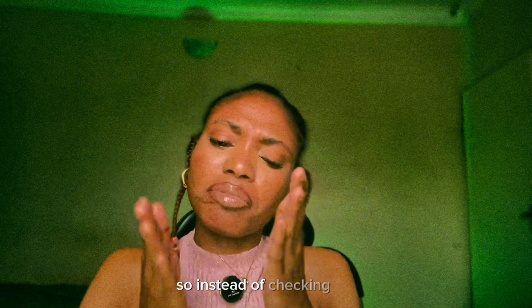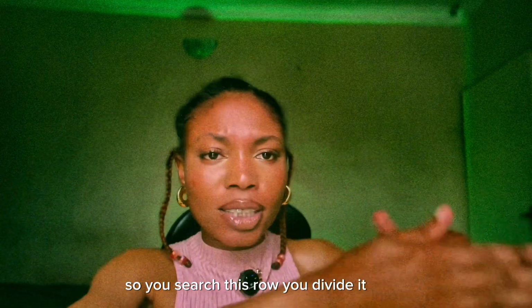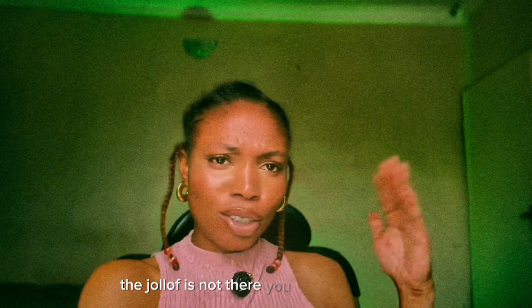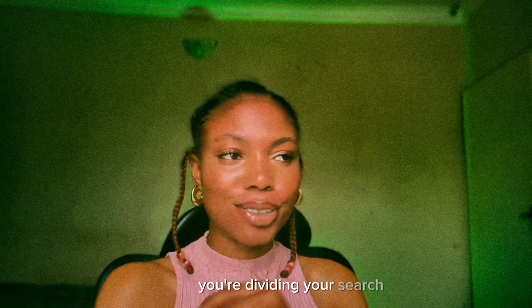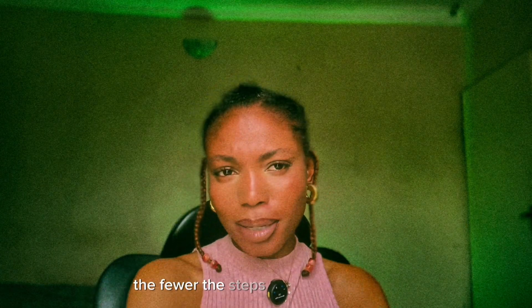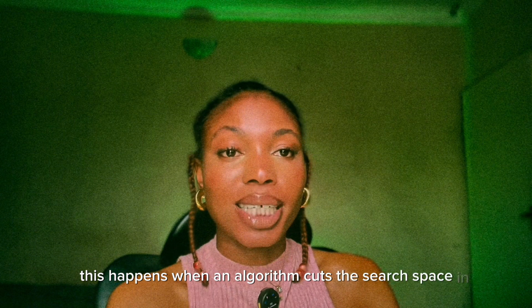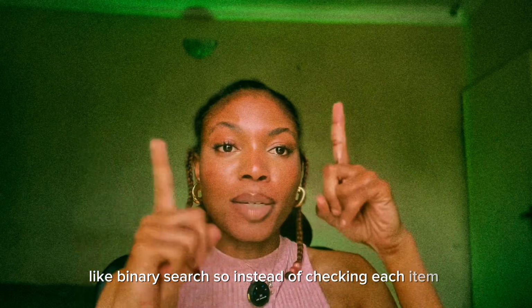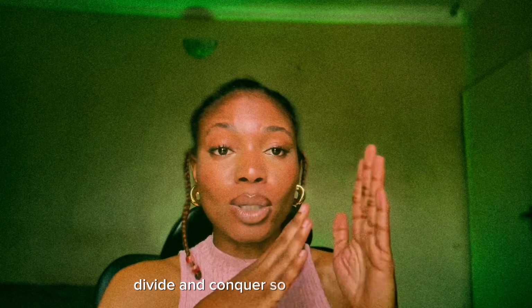So instead of checking each table, you divide the hall into sections. So you search this row, you divide it into sections and you're searching section by section. So you check the middle of the hall, the jollof is not there. You go to the left or the right, the jollof is not there. You're dividing your search. In this case, the more the guests, the fewer the steps. So if you have a very large hall, you're able to see through and divide properly. Technically, this happens when an algorithm cuts the search space in half each time, like binary search. So instead of checking each item one by one, the algorithm is doing some form of divide and conquer. So that makes it really fast.